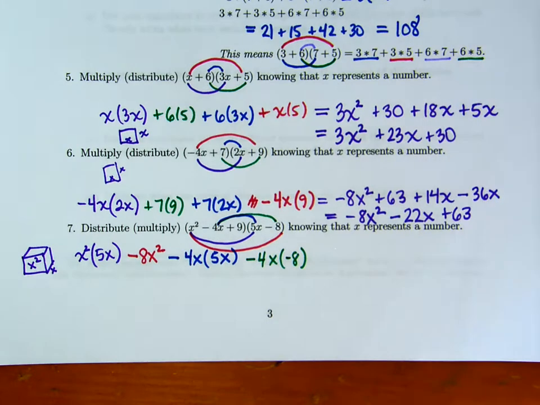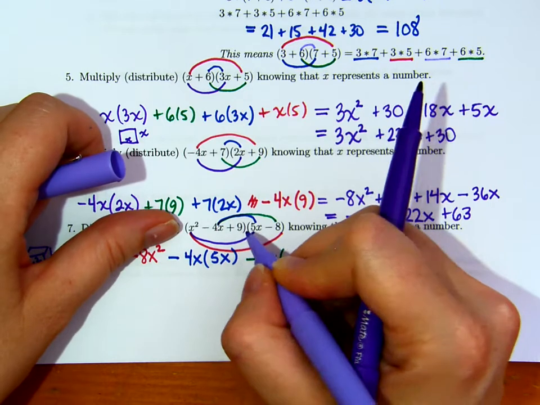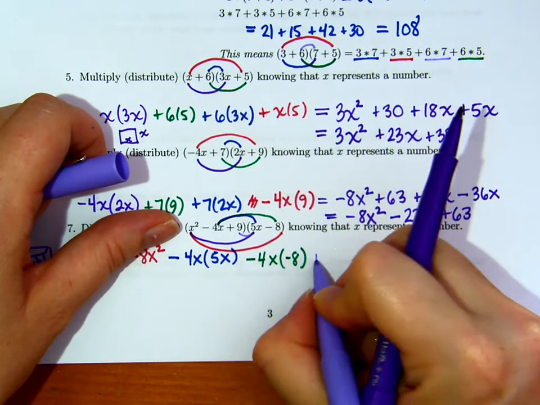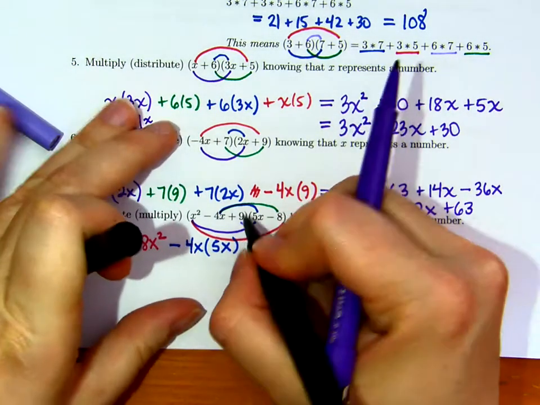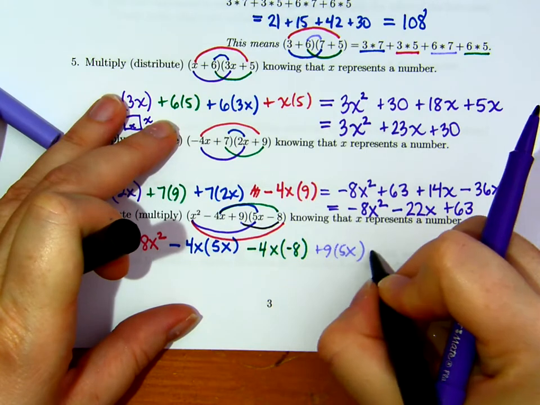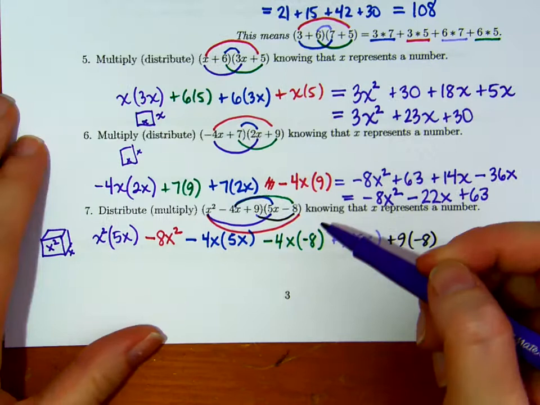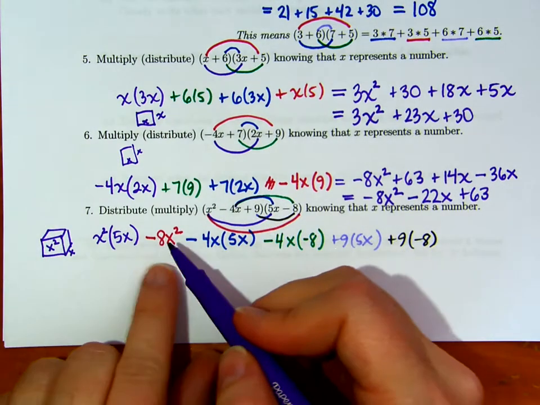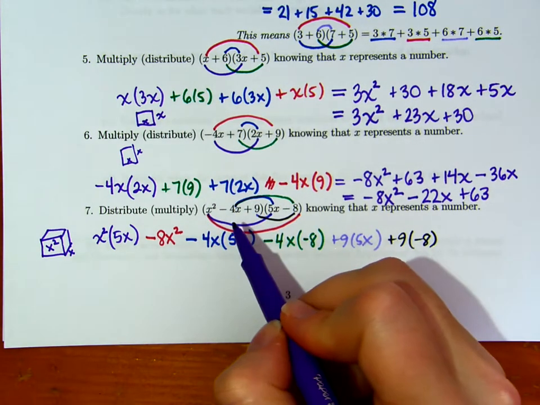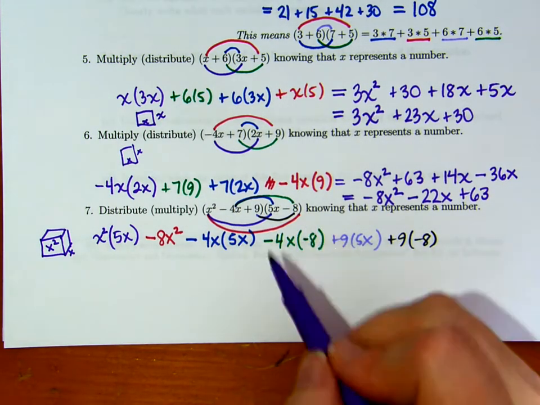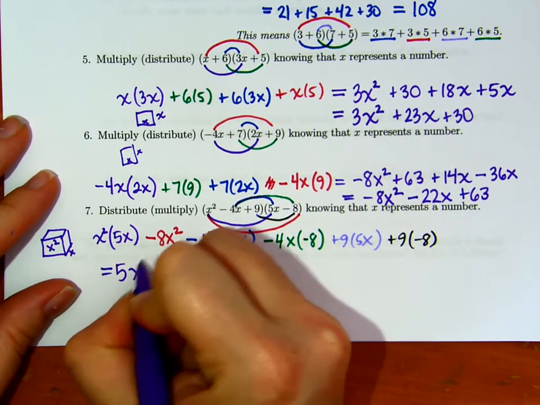Careful with your signs. But we also have to distribute this 9. So we just distributed all of these, but also the 9. So plus 9 by 5x. And then plus 9 by negative 8. Okay. Wow. So we have 1, 2, 3, 4, 5, 6 multiplications here. There were 3 terms in the first set of parentheses, 2 terms in the second set, and so 6 multiplications altogether.